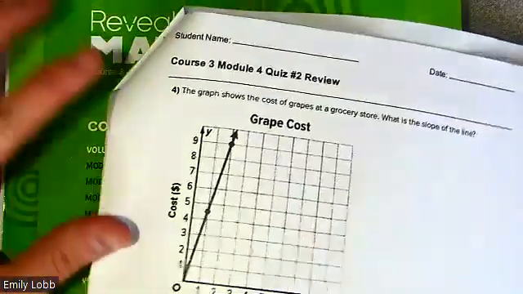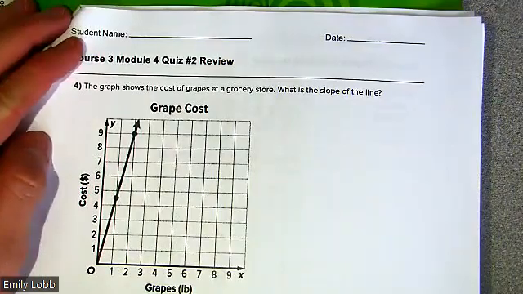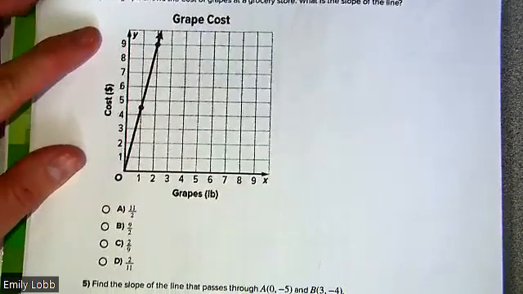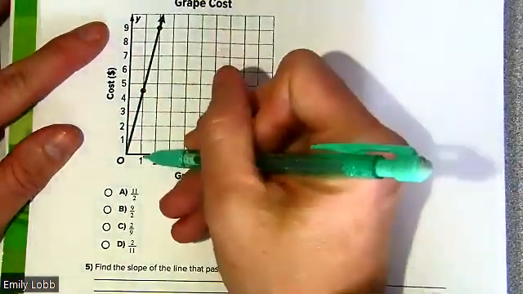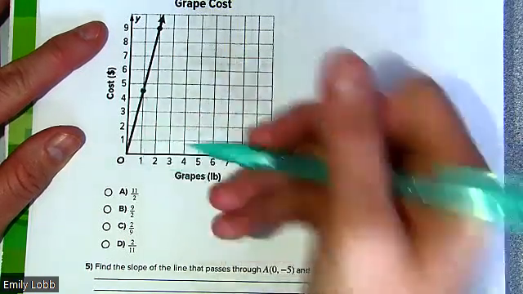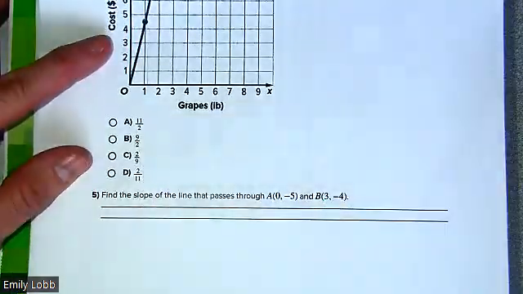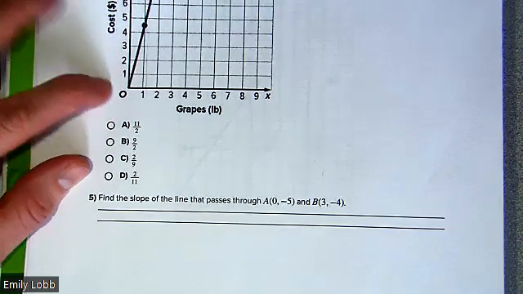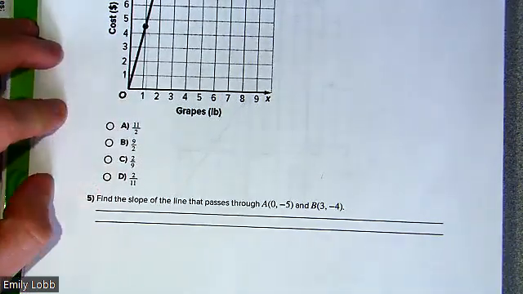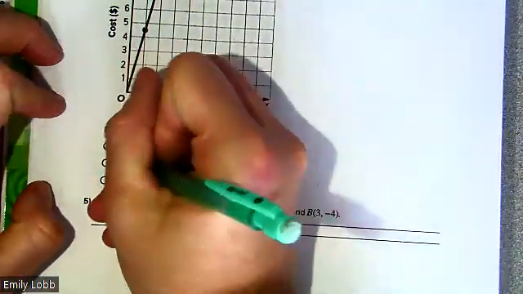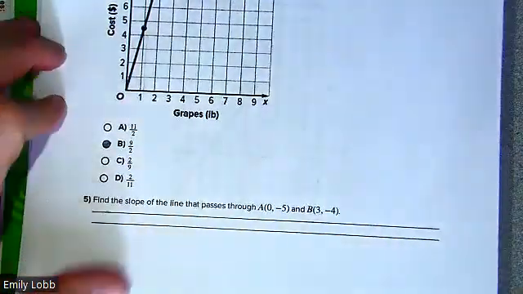Page 3, number 4. The graph shows the cost of grapes at a grocery store, the slope of a line. It should be the same thing here. This is 4.5. Which one of these represents 4.5? A would be 5.5, right? 11 divided by 2 is 5.5. Which one is between 4 and 5? 4.5. B. Find the slope.